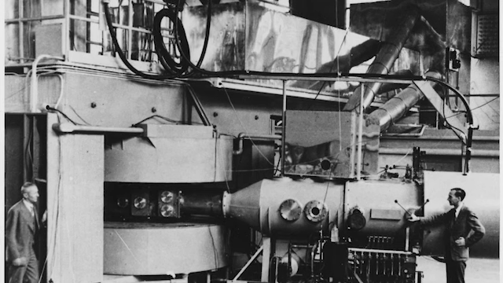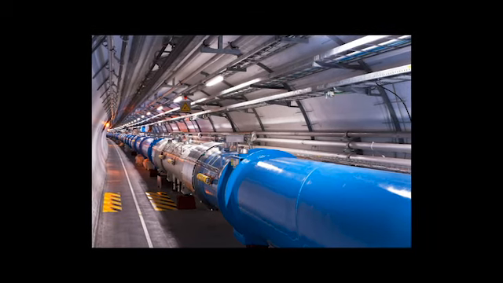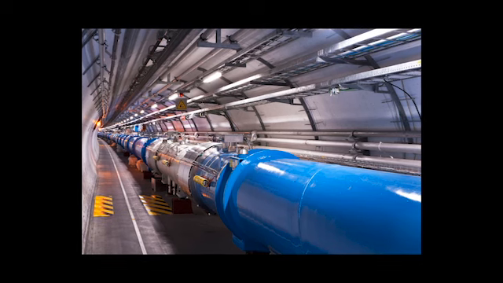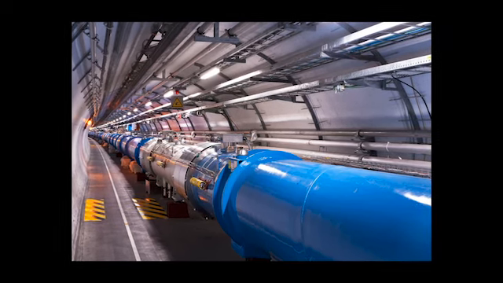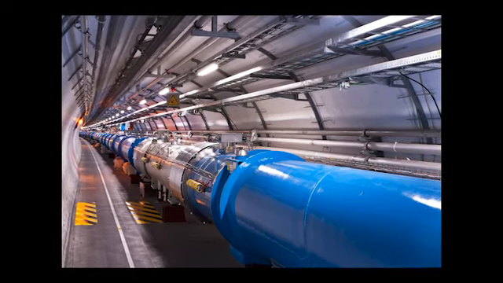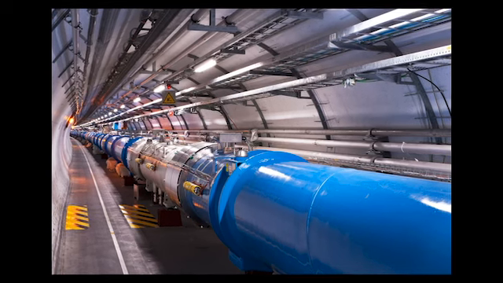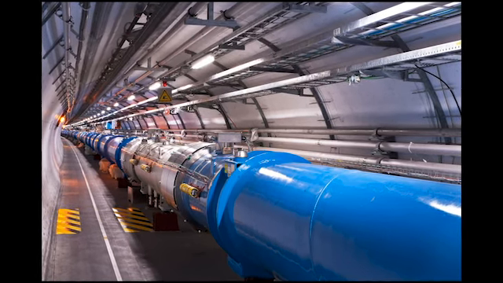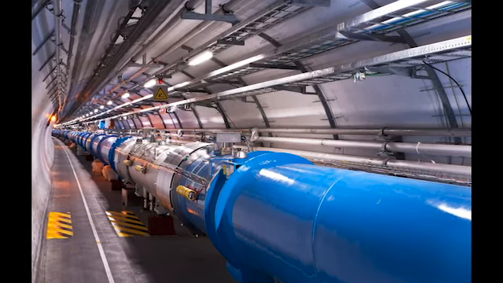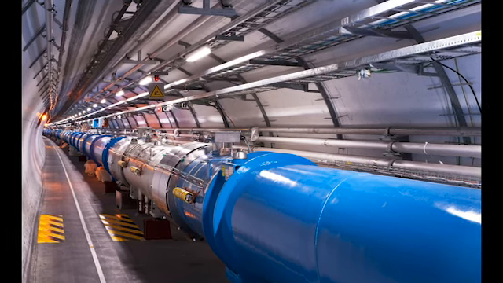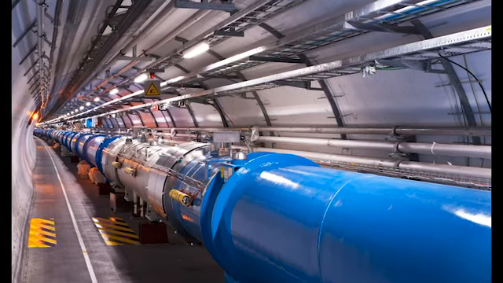Let's take a look. The reason Lawrence's 60-inch cyclotron was so important is that the bigger around that ring is, the more circumference you get for the charged particle, and the higher an energy level you can get it to, the faster you can get it going. So in its day, Lawrence's 60-inch machine was fantastic.